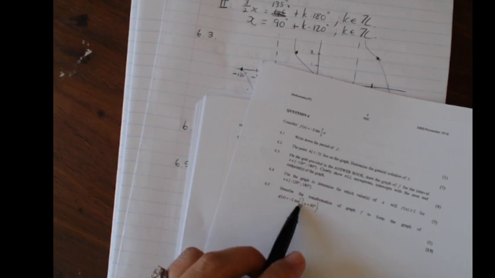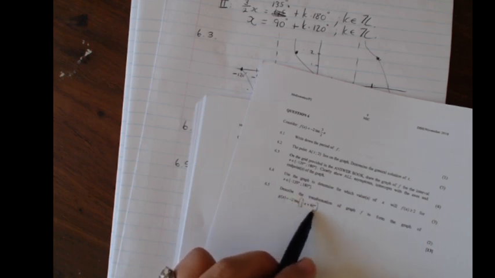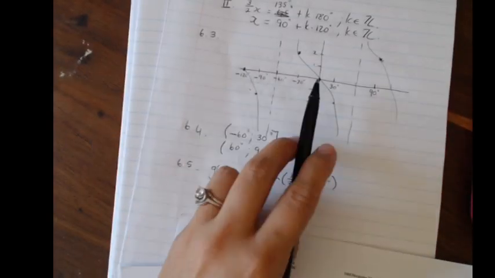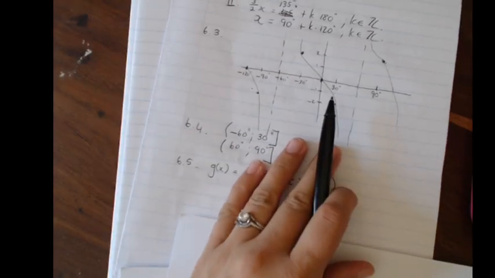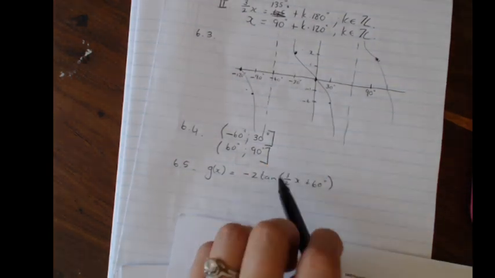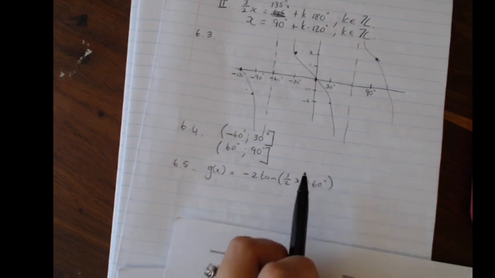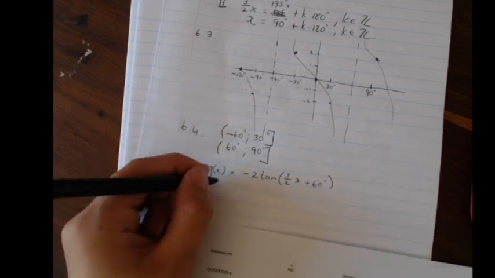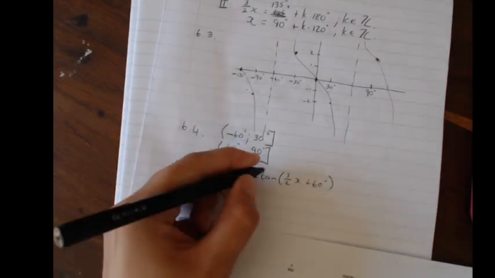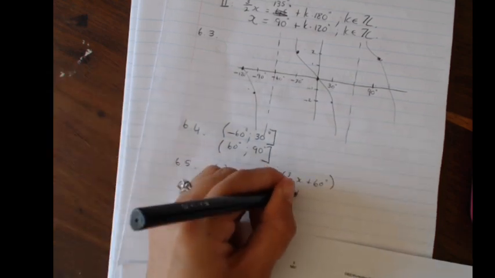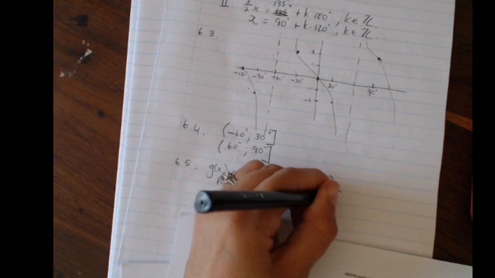So minus 2 tan 3/2 x, this is f. What's happened is that's plus 60. And the p-value typically moves the graph left and right. If it's a plus, it's going to move to the left. If it's a minus, it's going to move to the right. So this is move or translate 60 degrees to the left. All right, that's question 6.